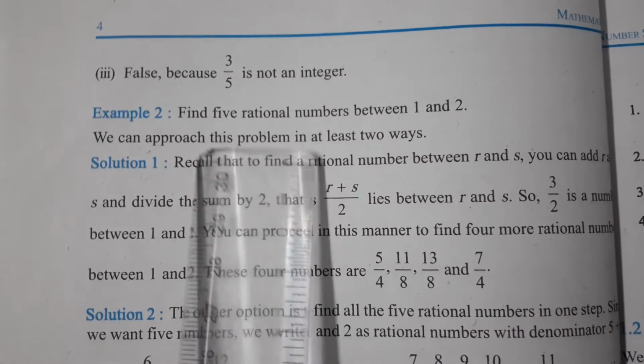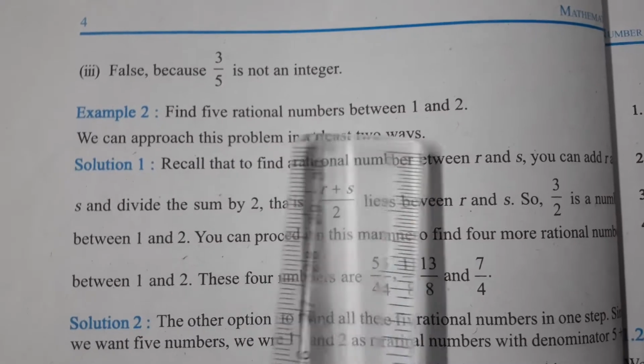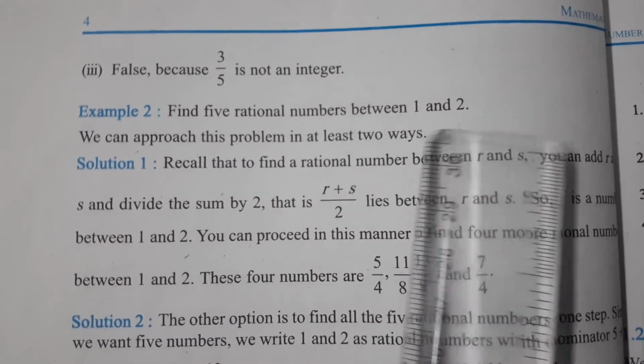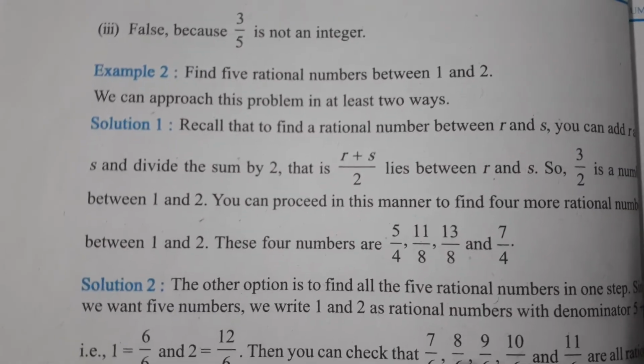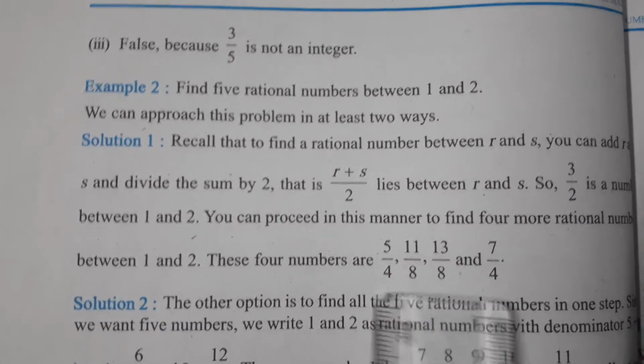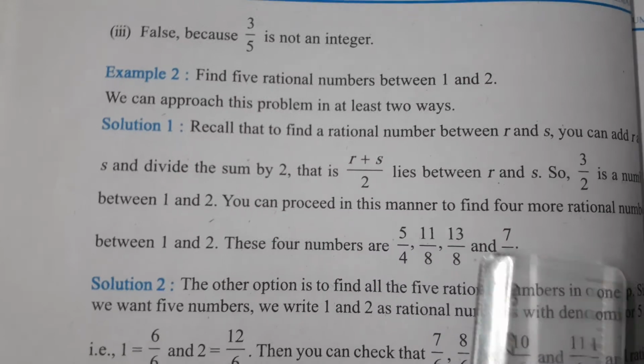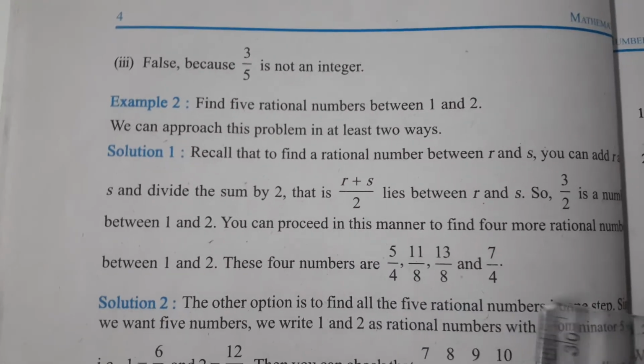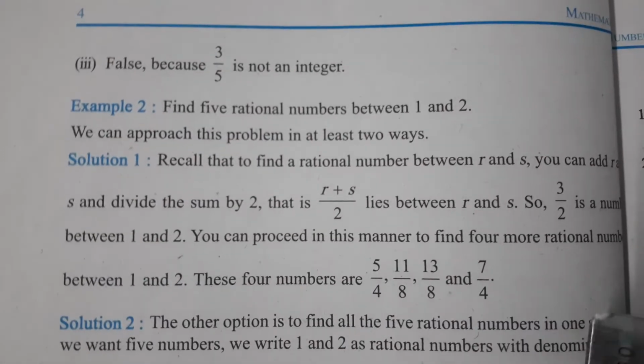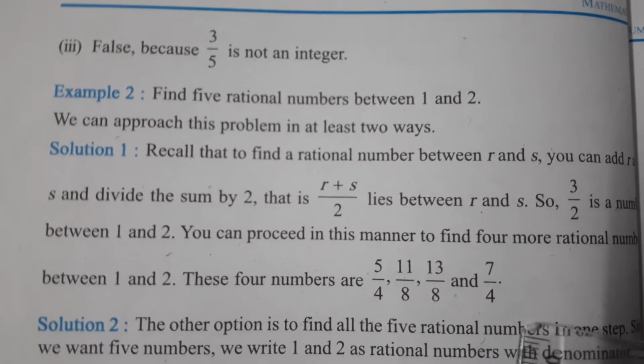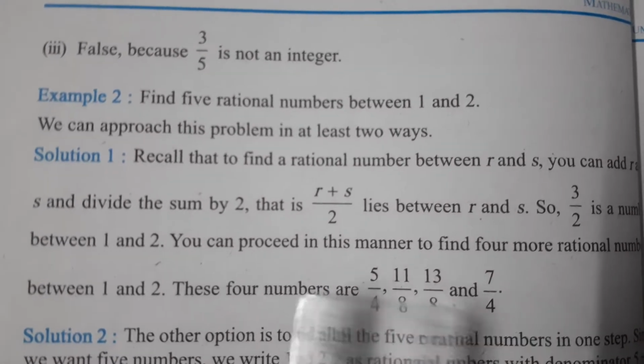Now, 5 rational numbers between 1 and 2 are 5 by 4, 11 by 8, 13 by 8 and 7 by 4. These are all rational numbers in between the given numbers.